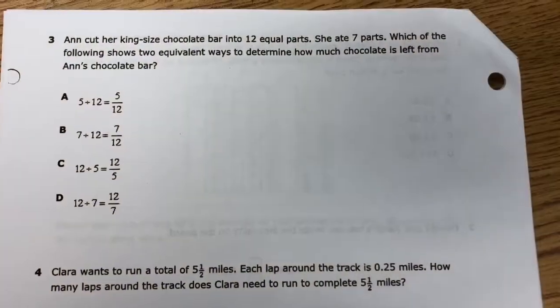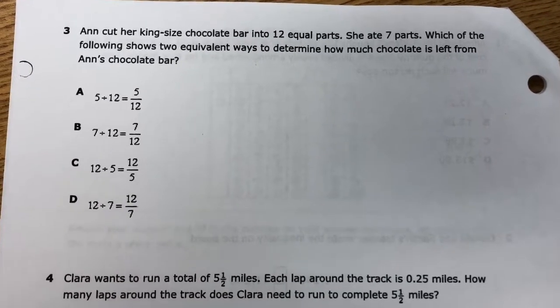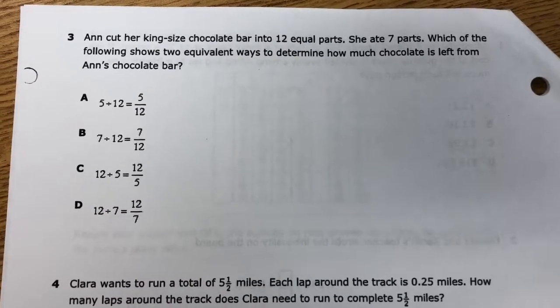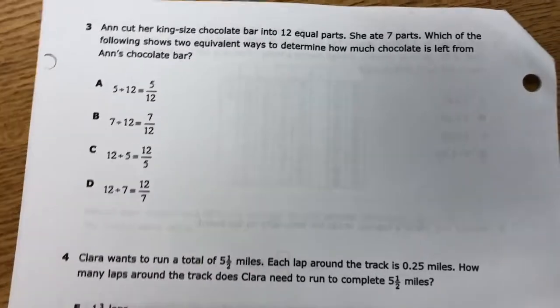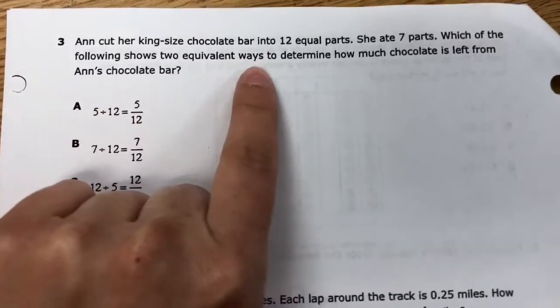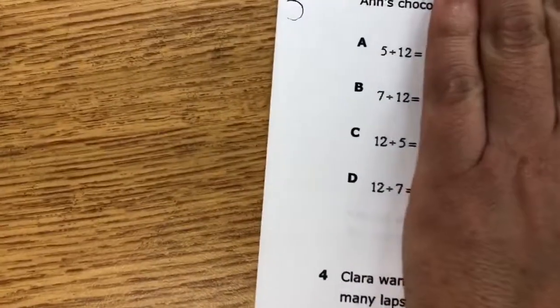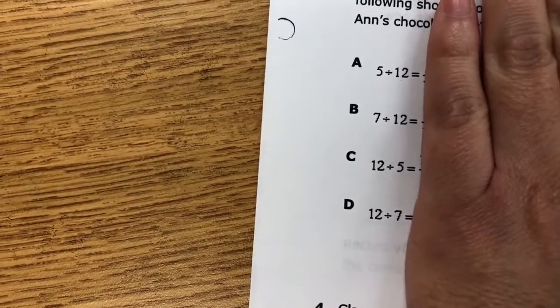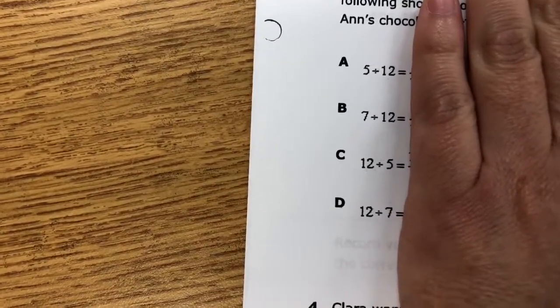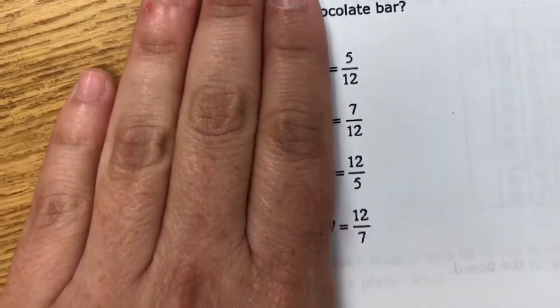Anna cut her king-size chocolate bar into 12 equal parts. She ate 7 parts. Which of the following shows 2 equivalent ways to determine how much chocolate is left from Anna's chocolate bar? So when it says 2 equivalent ways, that does not mean to choose 2 answers. That's saying that 5 divided by 12 or 7 divided by 12 or 12 divided by 5 or 12 divided by 7, one of those is a way to model it. And then on the other side of the equal sign is another way to model it.